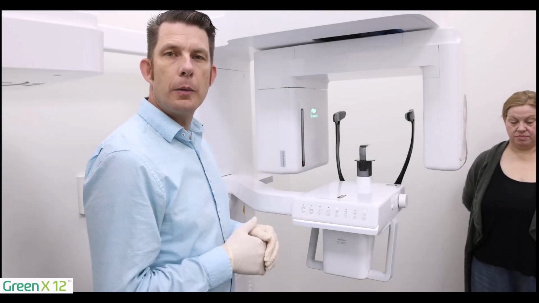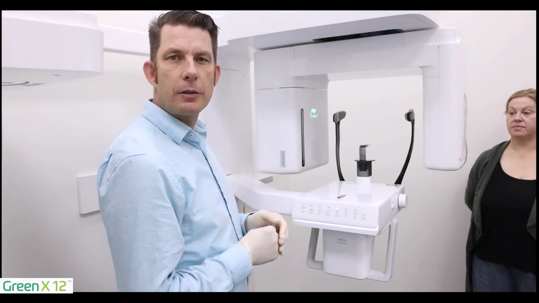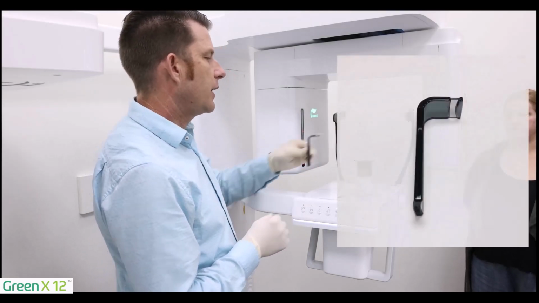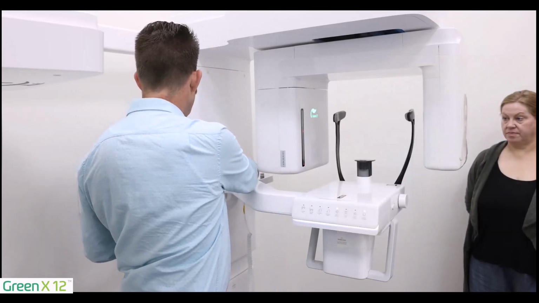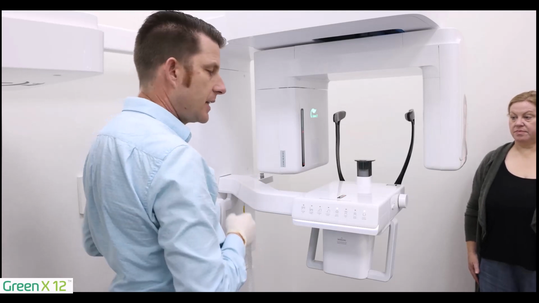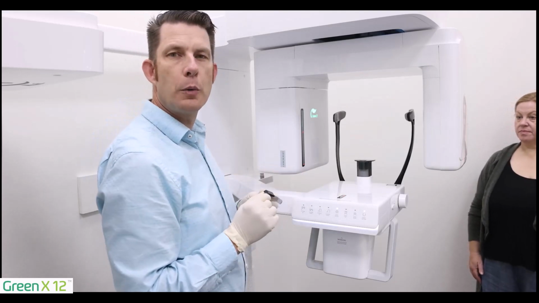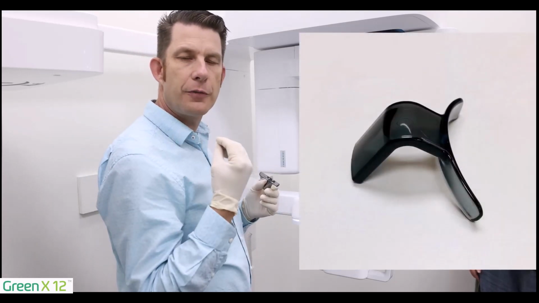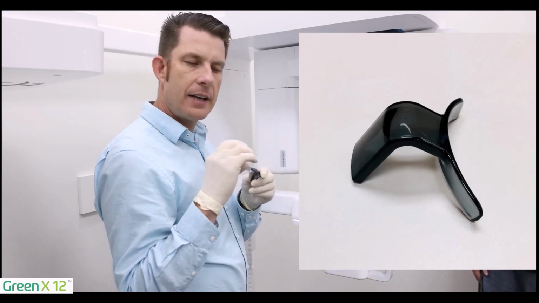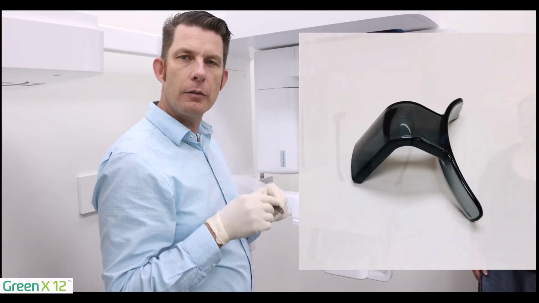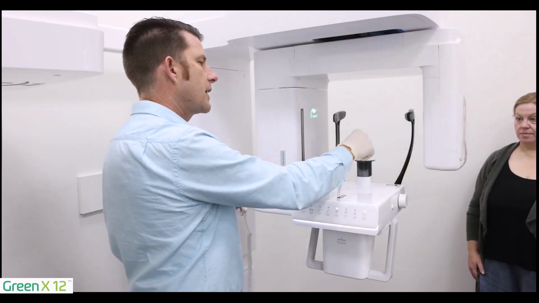Let's look at some patient position accessories. The Green X includes the bite stick. We also have the edentulous cup, which will be utilized if we have a patient that's fully edentulous, maybe missing their anteriors, or cannot get their anteriors biting in the bite stick groove. To demonstrate this, we're going to put our edentulous cup in.